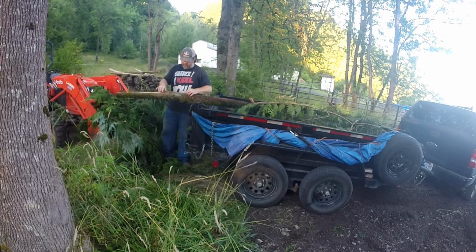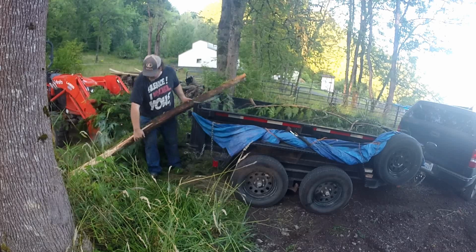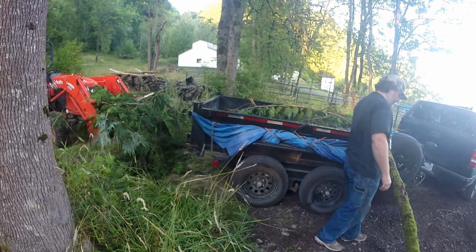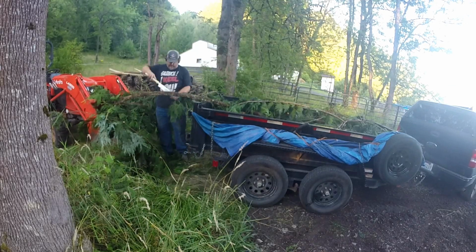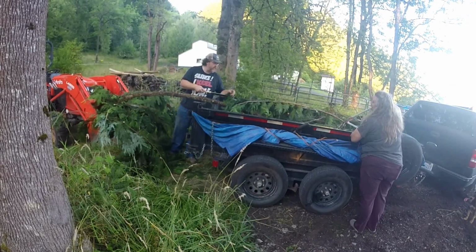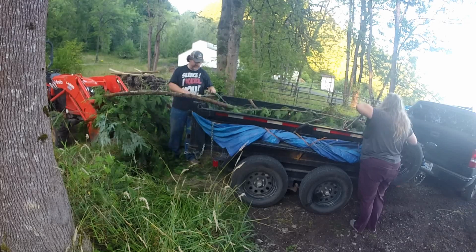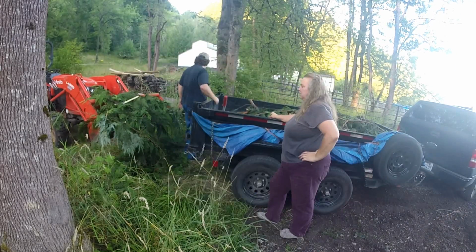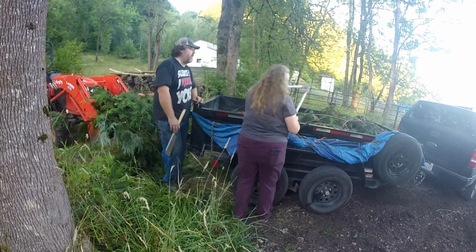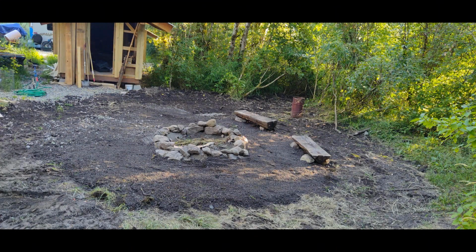Who knows? But yeah, see, there's some good sized branches that he was able to get for us. They'll definitely make some pretty awesome furniture when I get to figuring out what exactly it is that I want to do, how I want them to go together.